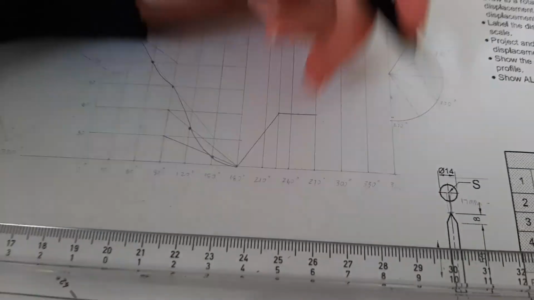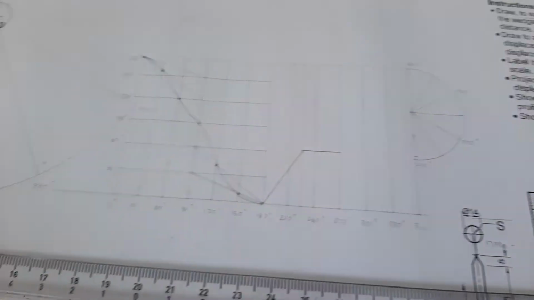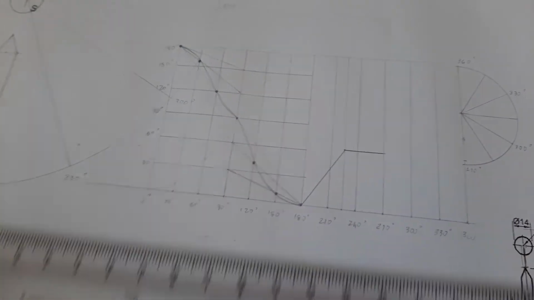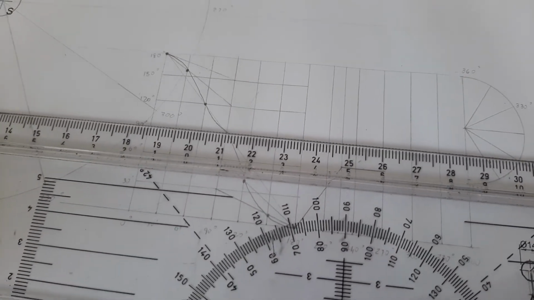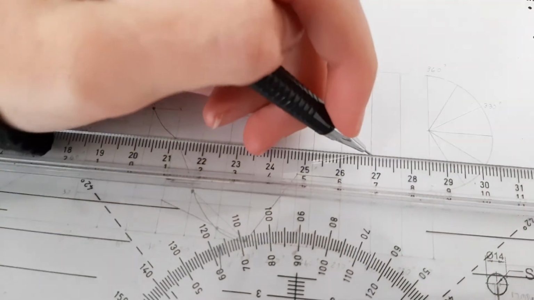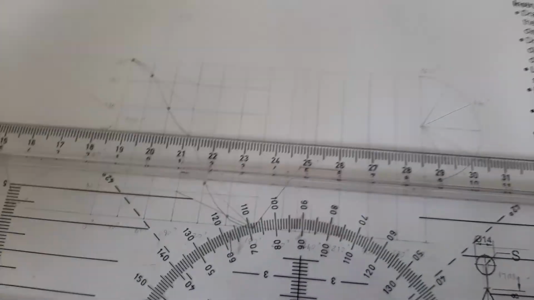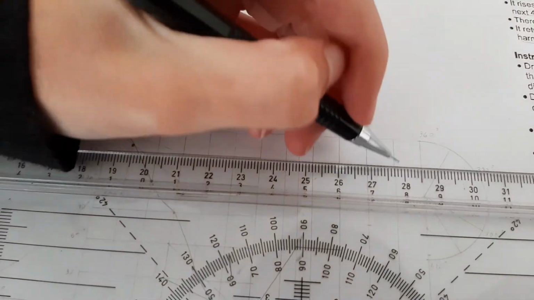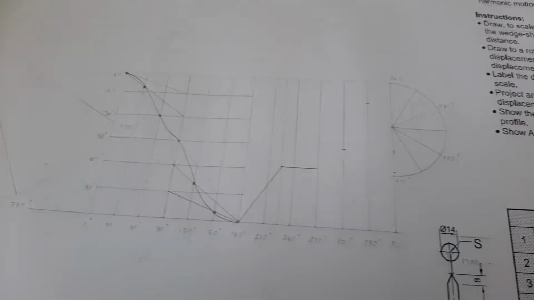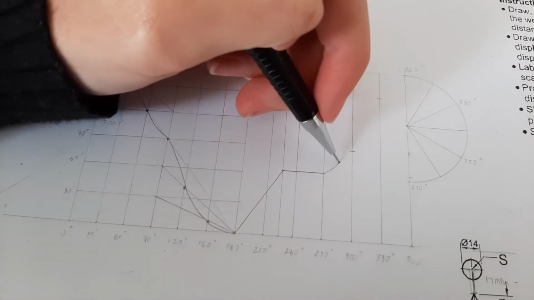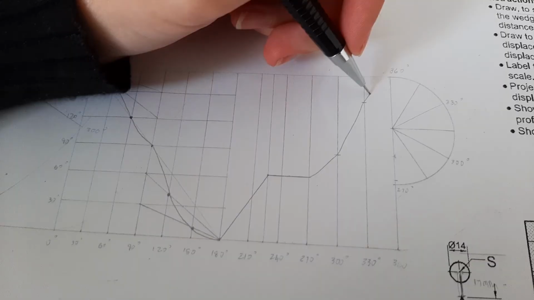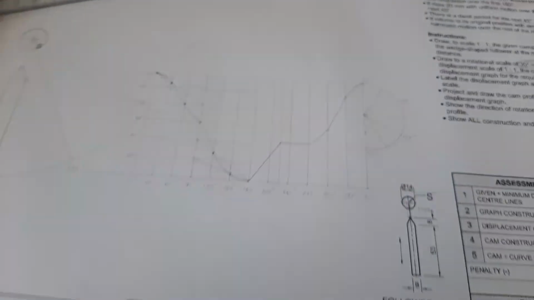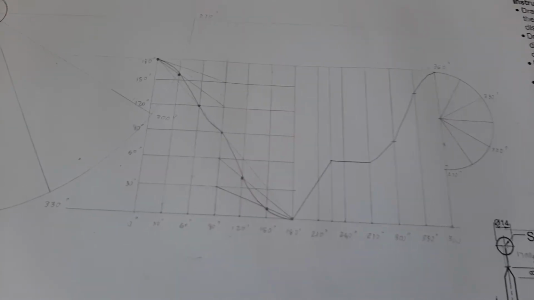Now you're going to take your 330, and it's going to be over here. Oh, that's your 300, my bad, and then your 330, and then you'll have your 360 over there, and you'll just connect these points to complete your graph. I apologize once again for making that mistake.